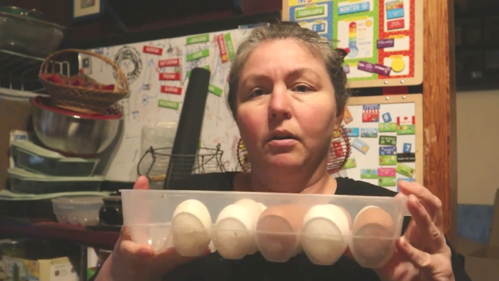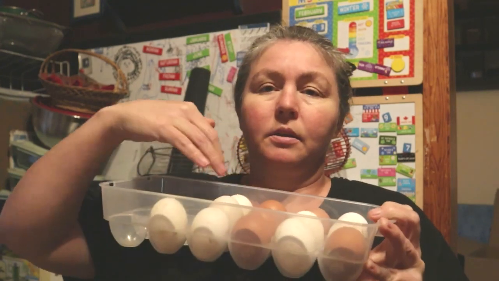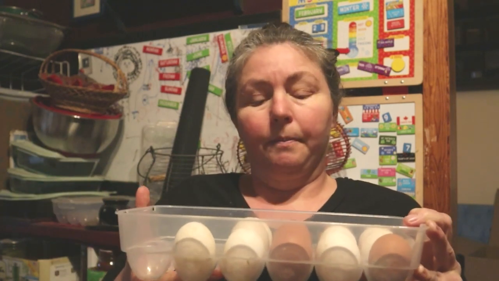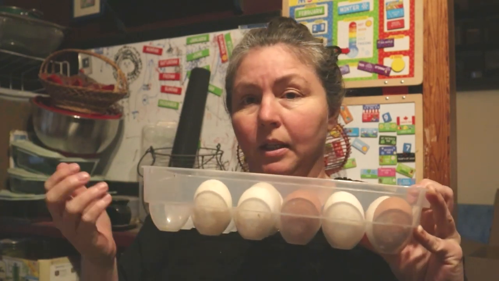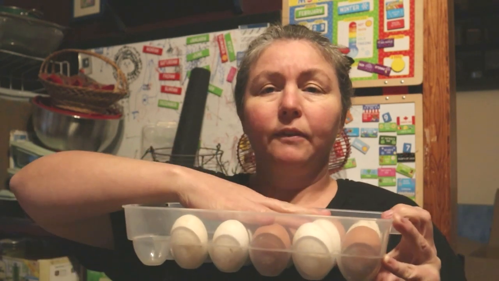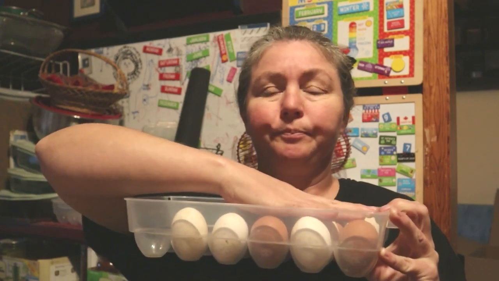So don't worry. These right now are 2 weeks old. Okay, this is 1 week and this is another week. We've been eating some, so by the time I start incubating these, they're probably going to be about 3 weeks old, and they're going to be just fine. They're being kept in a cool environment.